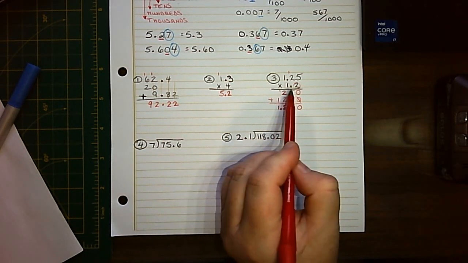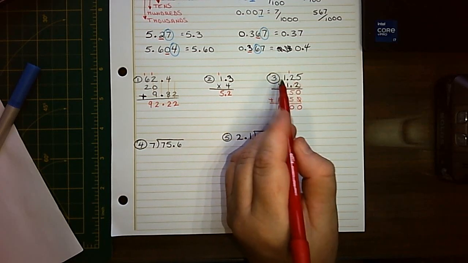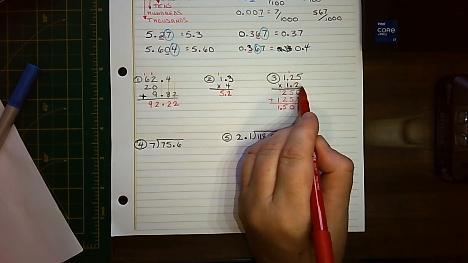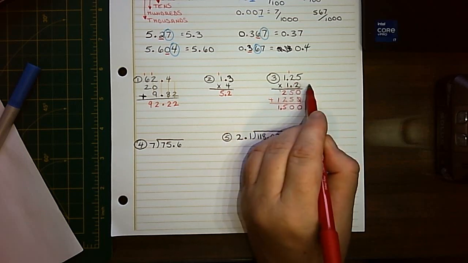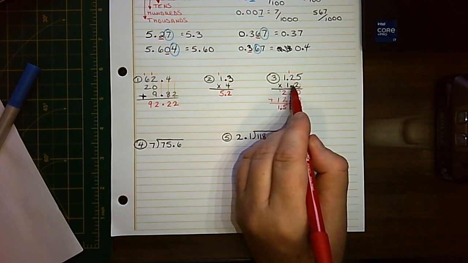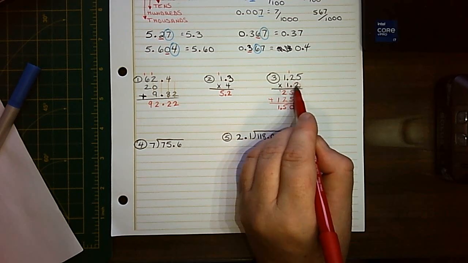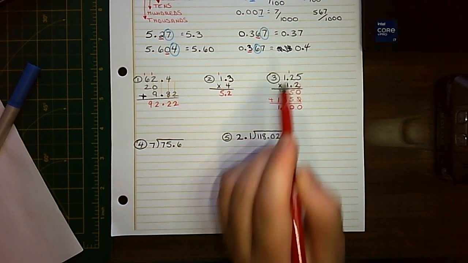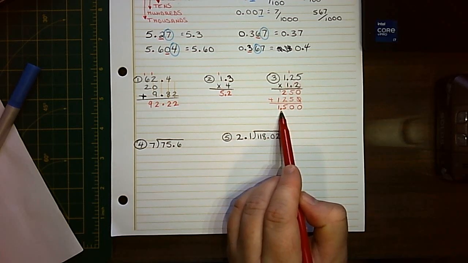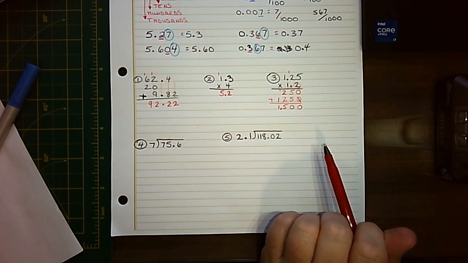And again, if this number down here was like 1.2345, we'd have to do all the multiplying the normal way. And again, just however many numbers are sitting behind the decimal point, same thing has to be down there. Okay?